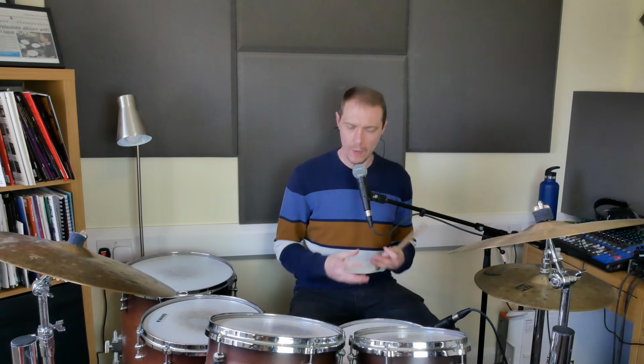And I could go on and on, adopting this approach, this attitude of exploration, trial and error. What happens if I do this? What happens if I do that? And again, it's very difficult to explain exactly how everything I just played links back to that double stroke roll, except I'm really consciously using that double stroke roll between the bass drum and the snare drum as the foundation for everything I'm playing there.